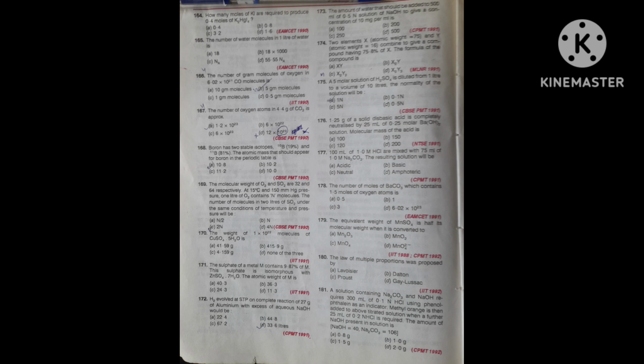Because it is 0.2, you have multiplied by 2. So you can write 50 ml of 0.1 N. Now we are writing 0.1 N instead of 0.2 N, and 25 into 2 becomes 50 ml.